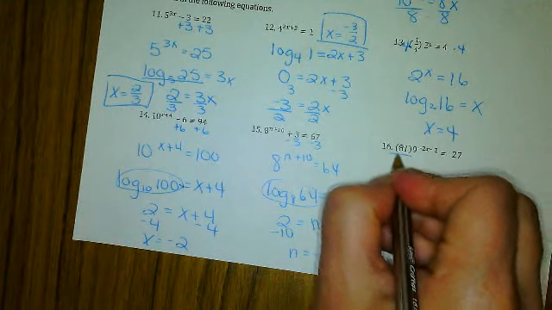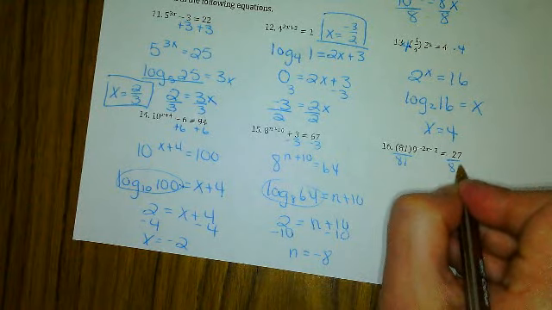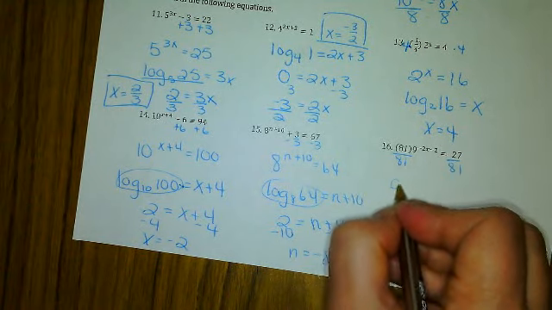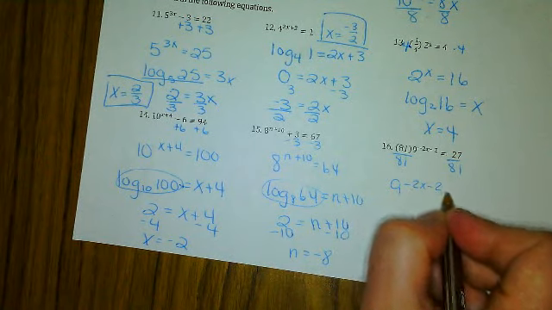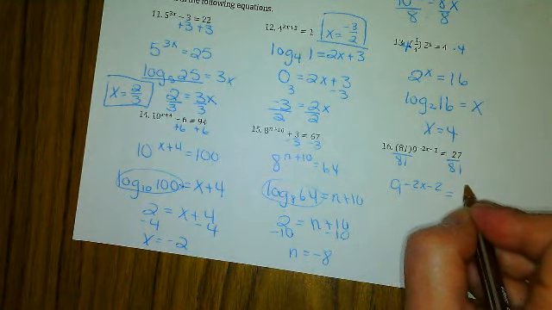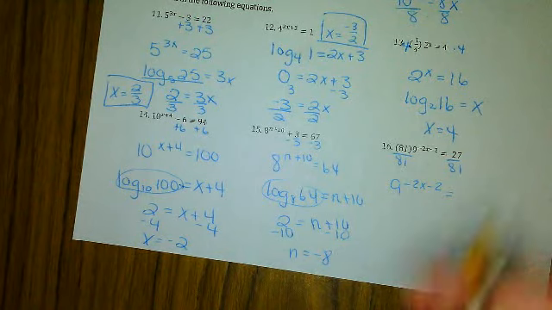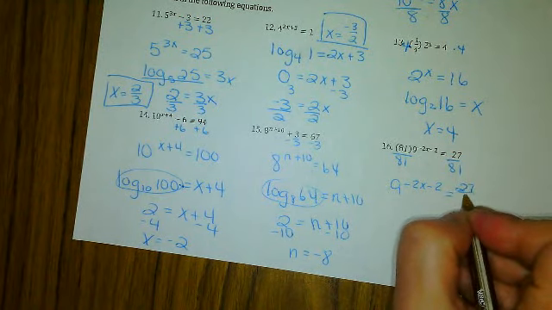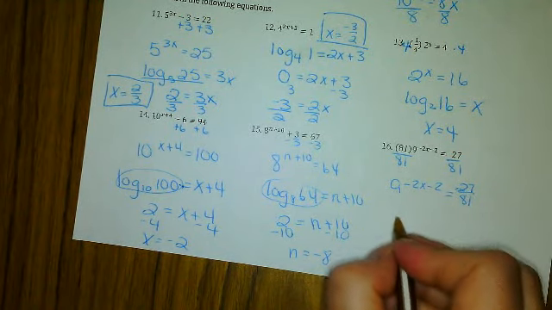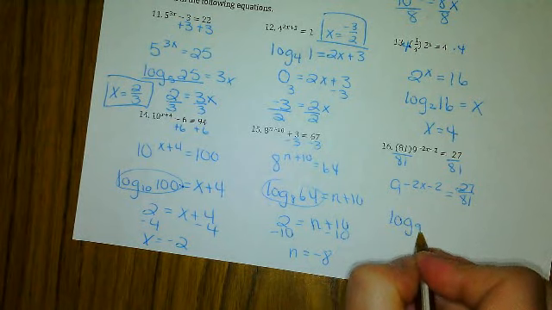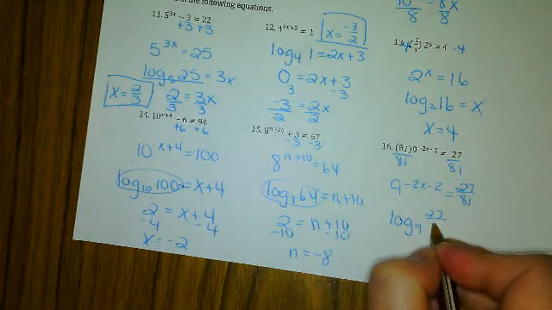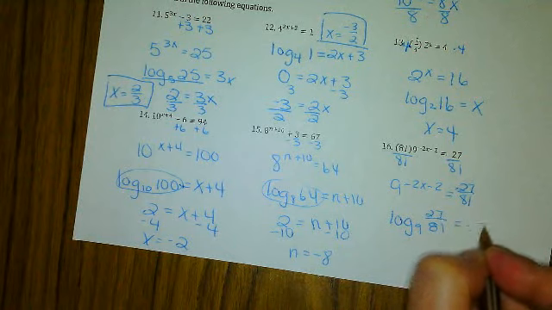That's easy. Alright, so divide by 81. Divide by 81. You gotta get that base and that exponent by itself. And that gives me 27 over 81. Alright, now the base is the base and the other switch place.